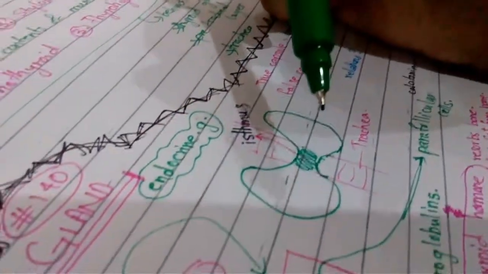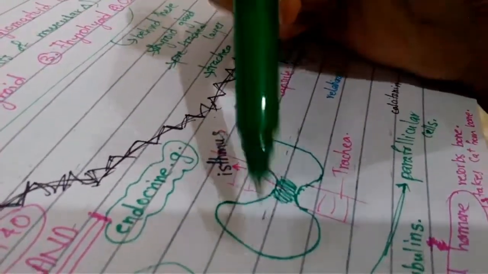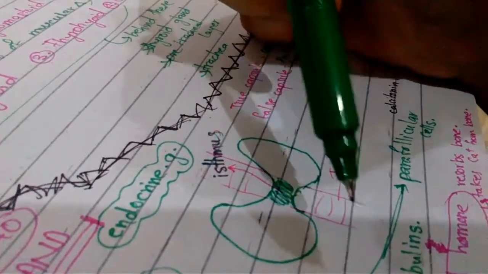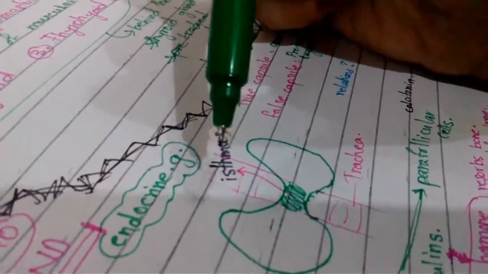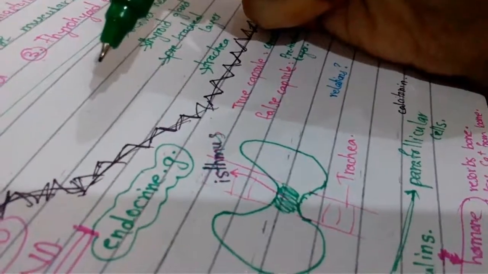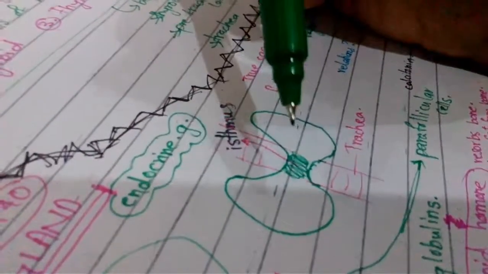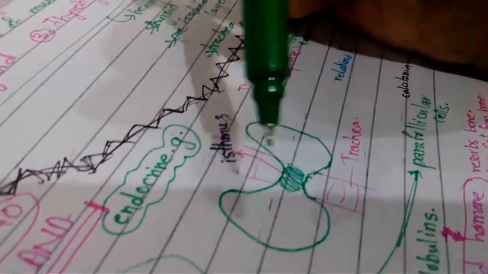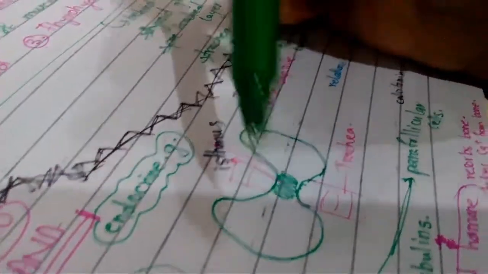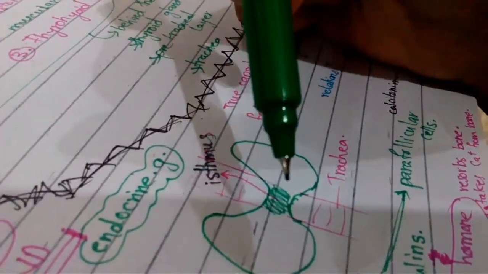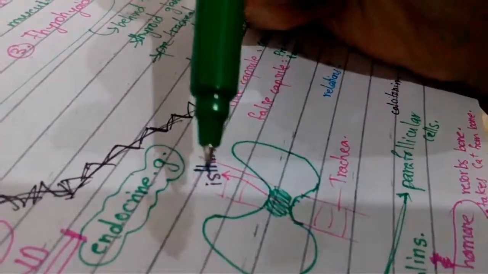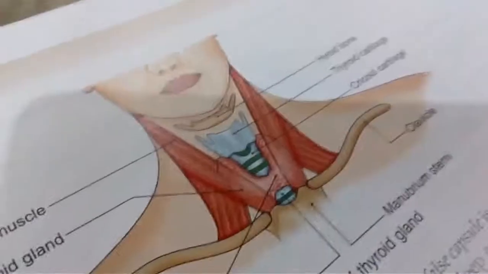So it is an endocrine gland and it is a bilobed structure which is present right above your trachea. Forgive my inappropriate handwriting. It is above the trachea, and the two lobes are connected through the middle part, which is known as the isthmus.